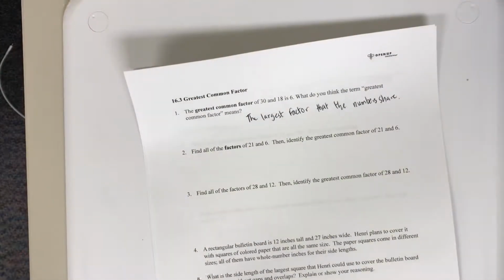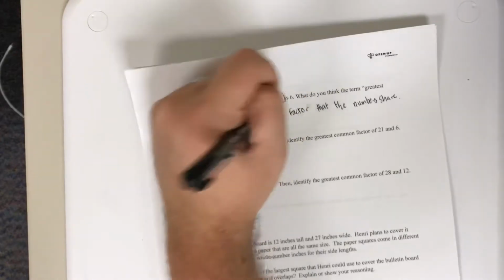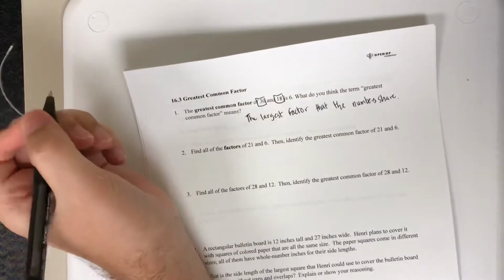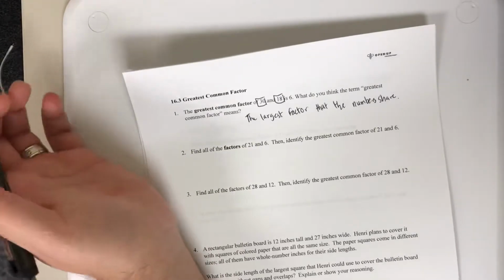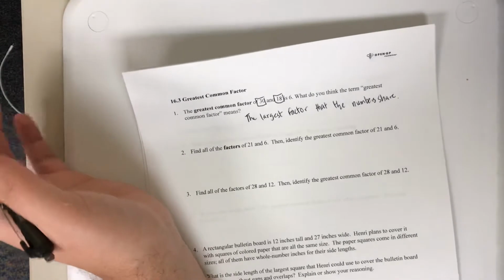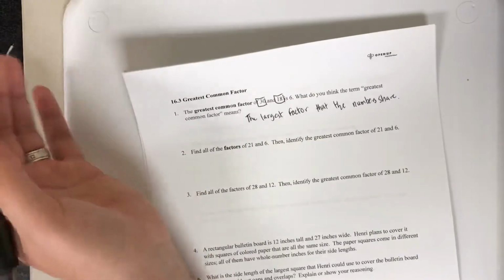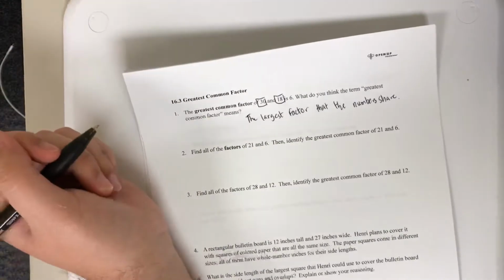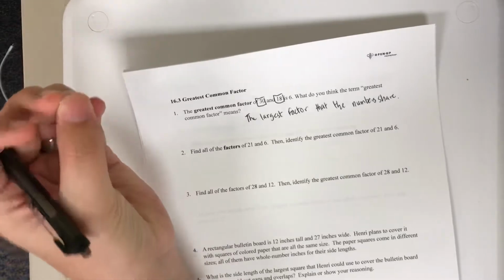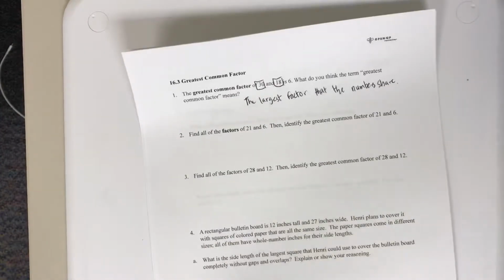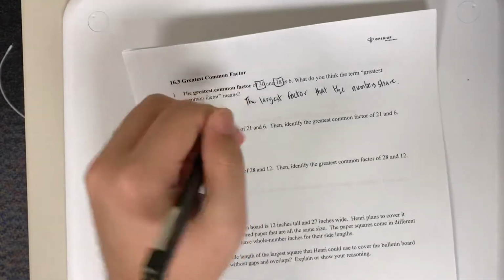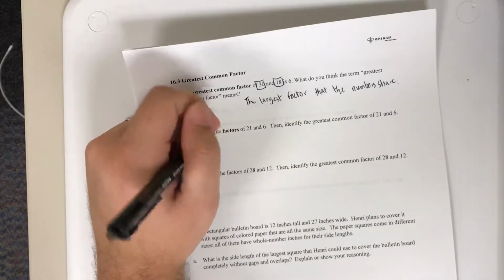So when you're thinking about greatest common factor, you're thinking of the largest possible number that goes into both of the numbers that are given. So 6 is the largest number that both of these have. That is a factor of both of them. 6 times 3 is 18, 6 times 5 is 30. So both of them share the factor of 6, and that's the largest factor that both of them share. So we're going to do this to help you make sense of this. Find all the factors of 21 and 6, then identify the greatest common factor of 21 and 6.